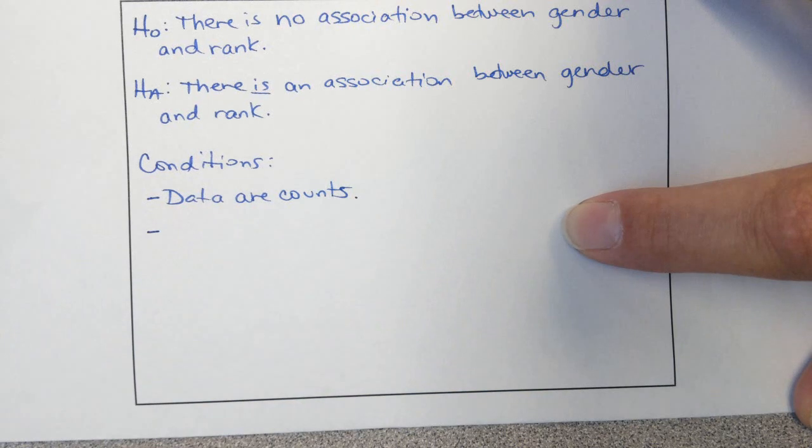The second one is randomness. Now here's the thing, this is not a random sample, but we're not generalizing to the bigger population. We just care about what's going on in the New York City Police Department. It's like an inside investigation. So the results are going to only be applied to this group. They're not going to be applied to a bigger population, which means we don't actually have to check for randomness.